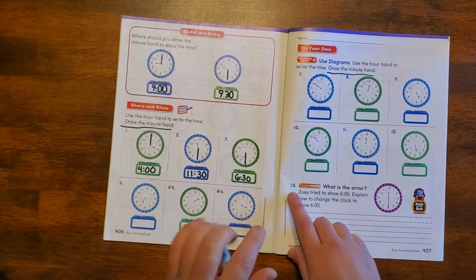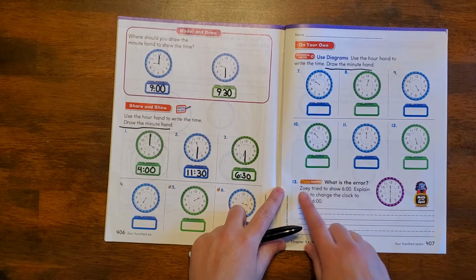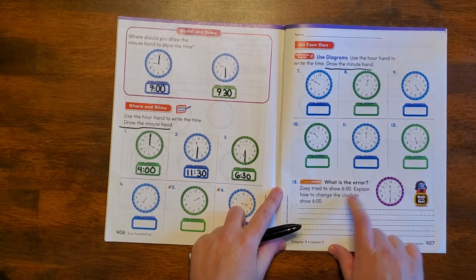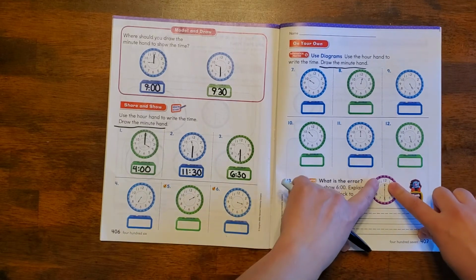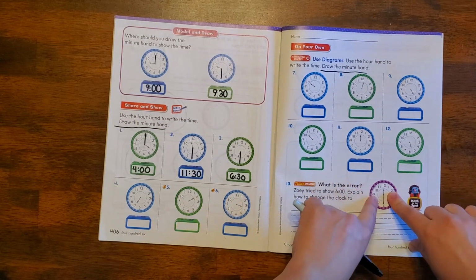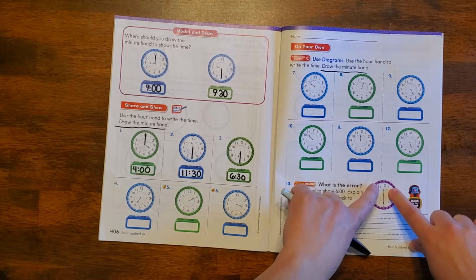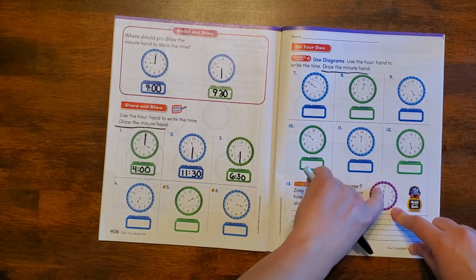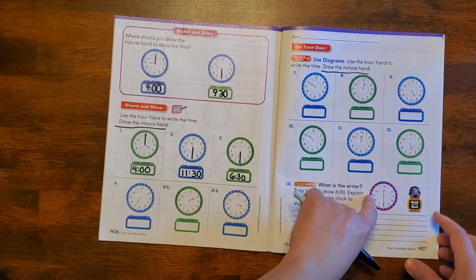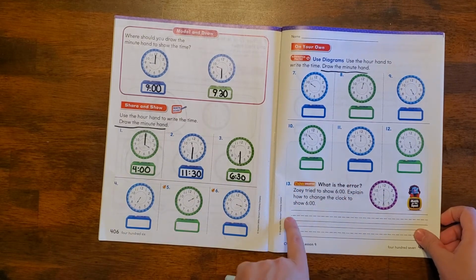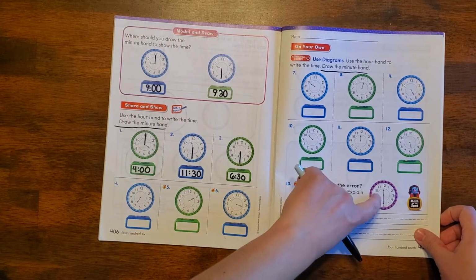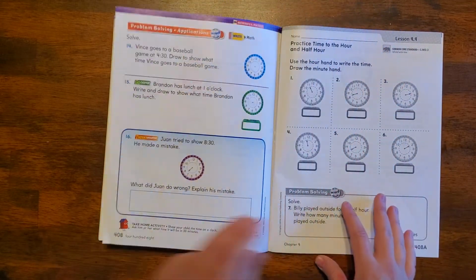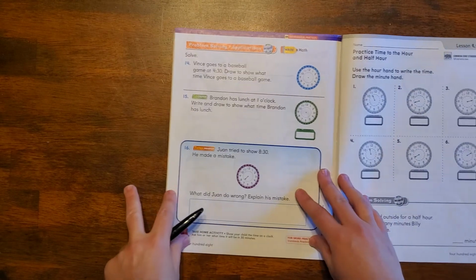Okay, so look at number 13. What is the error? Zoe tried to show 6 o'clock, but explain how to change the clock to show 6. So does this show 6 o'clock? No, Zoe made her mistake. How did she make her mistake? Look at the minute hand. Look at the hour hand. Think about what her mistake was and explain where the minute hand should go instead of where it is. Okay, let's go back here.